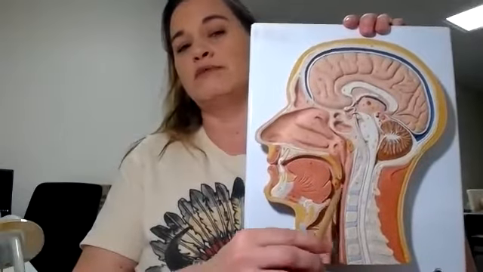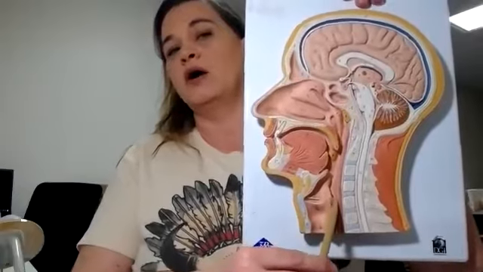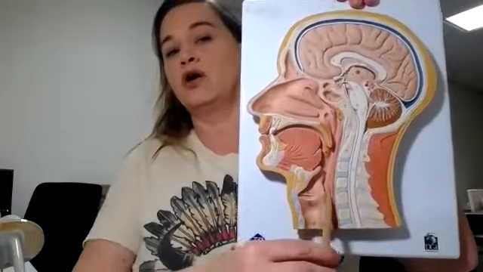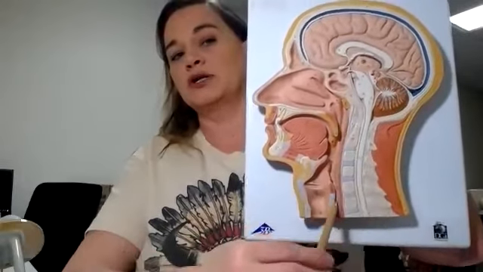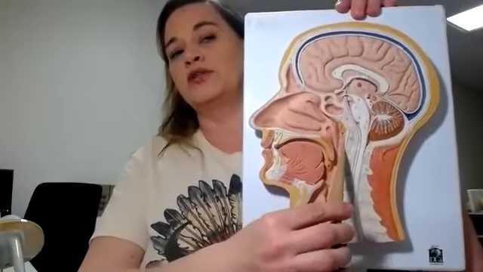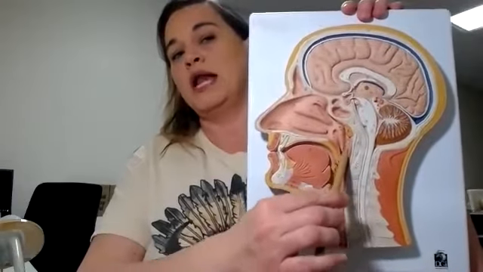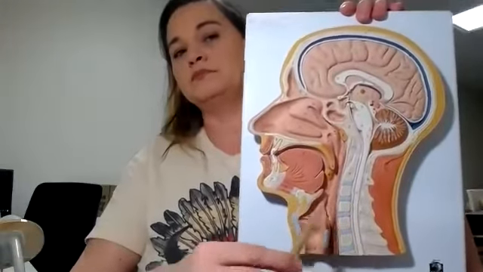And then down here, this specific area of the pharynx, which is behind the larynx, is called the laryngopharynx. So again, this entire structure is called the pharynx. The three subdivisions or specific areas are called the nasopharynx, the oropharynx, and the laryngopharynx.